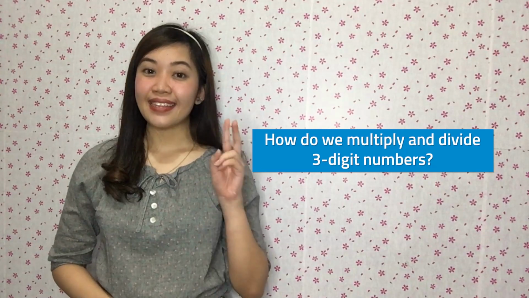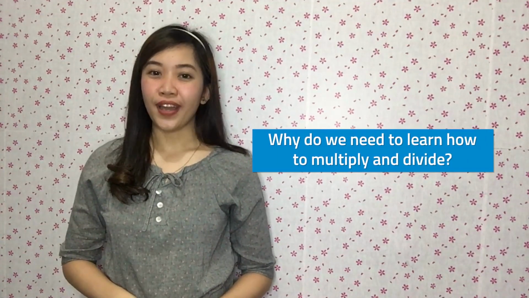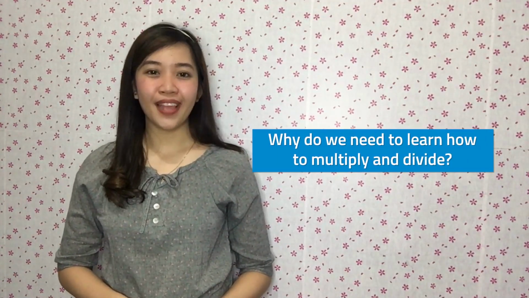As we perform these basic operations, we will answer these three questions. First, how do we multiply and divide three-digit numbers? Second, what should we remember in multiplying and dividing three-digit numbers? And lastly, why do we need to learn how to multiply and divide? Excited to answer these questions?